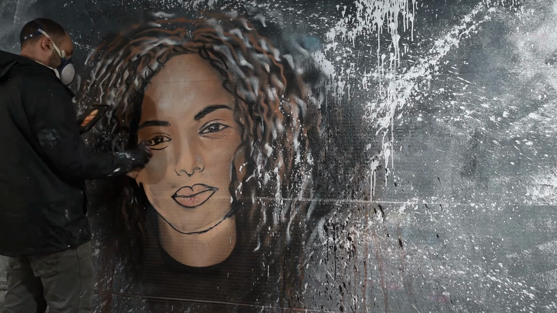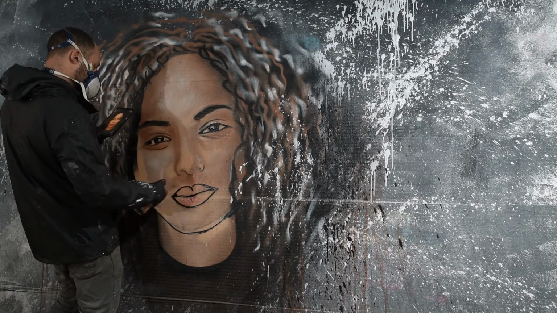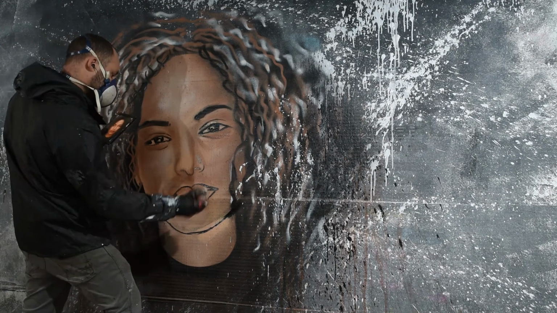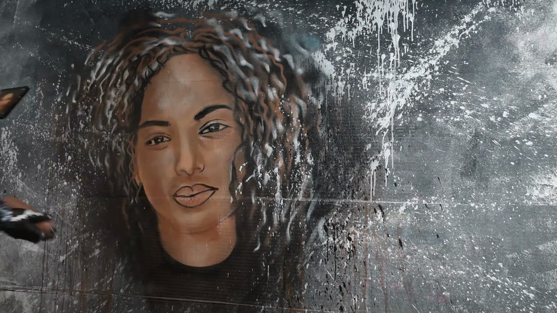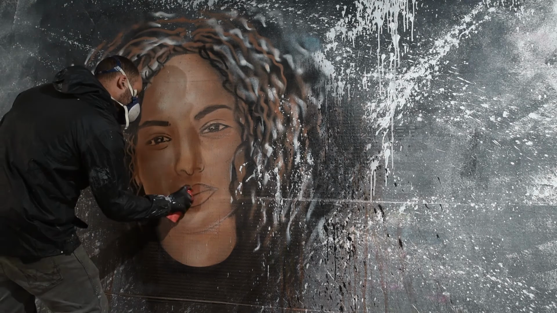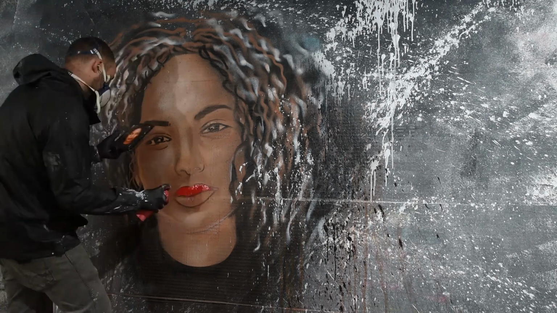The face looks a bit crooked because I had to put the camera at a bit of an angle, but it is straight, it is accurate. That's the great thing about using a projector. Whatever things are where they should be, as long as you don't travel too much with the lines.